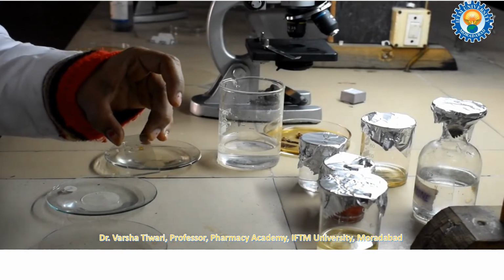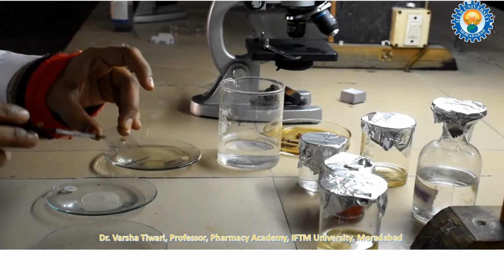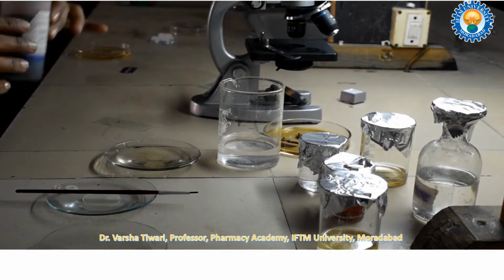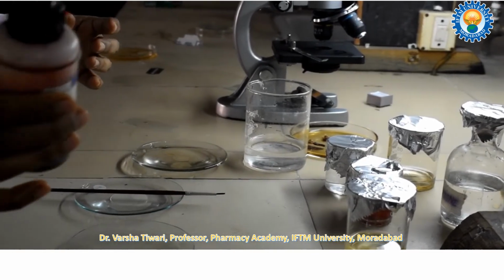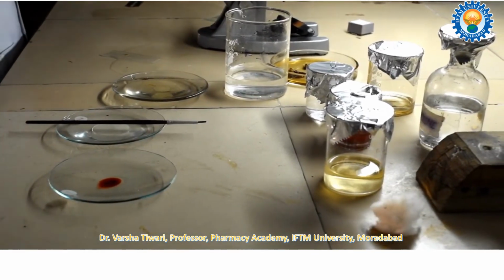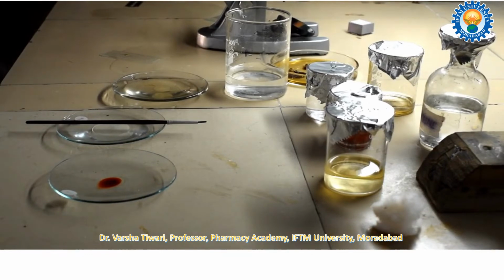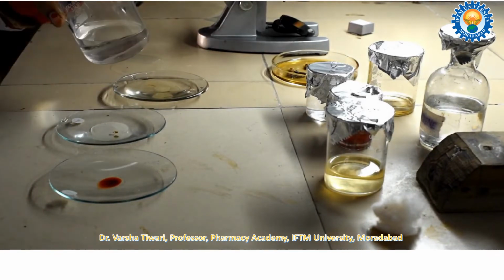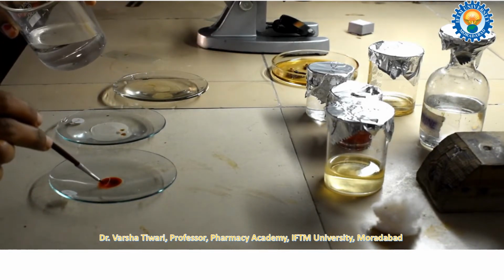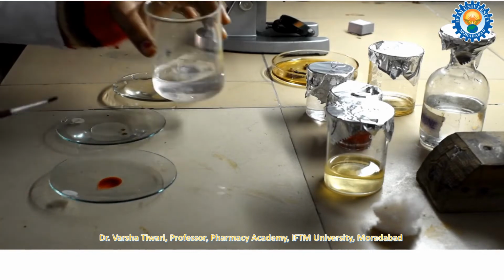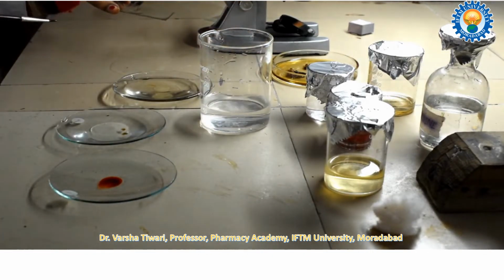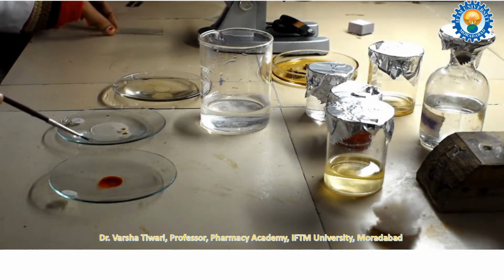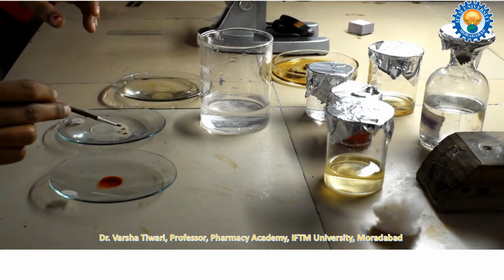So we have selected one section and that we are going to stain. How are we going to stain? Usually we will take safranin as a stain. Because this is a concentrated solution, we have to dilute it with water. Now we will keep this section here for 2 minutes and then thrice we have to wash it with water.